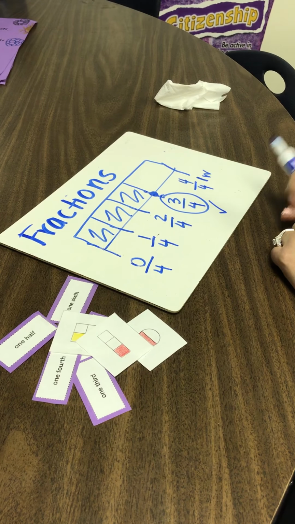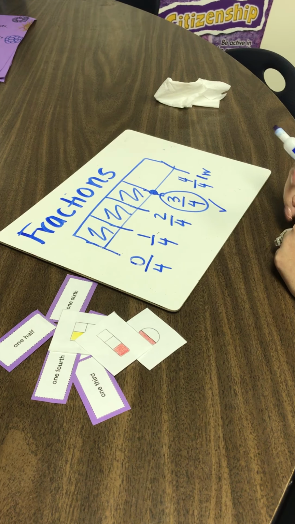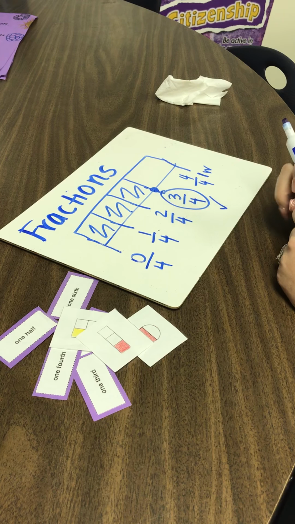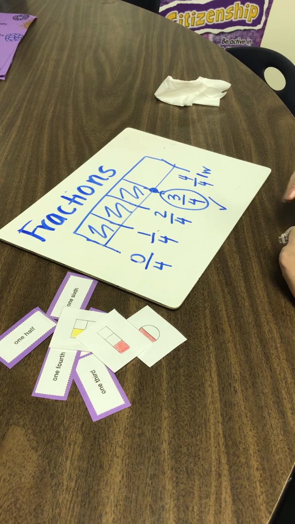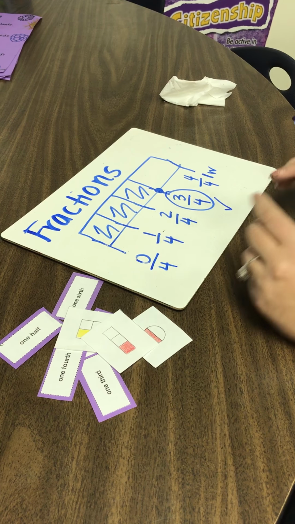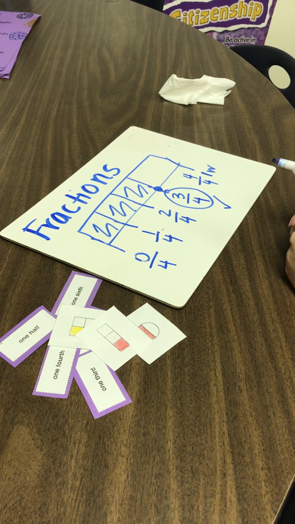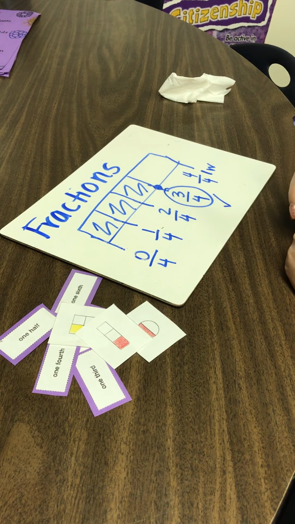So those are some of the ways that you'll see fractions this 6 weeks. Later on, it gets a little more complicated, but for now, we just want them to be able to identify a fraction on a number line, in a picture, and be able to know the numerator and the denominator.